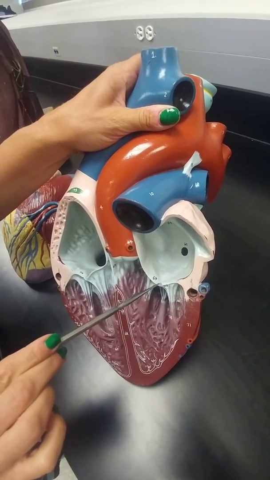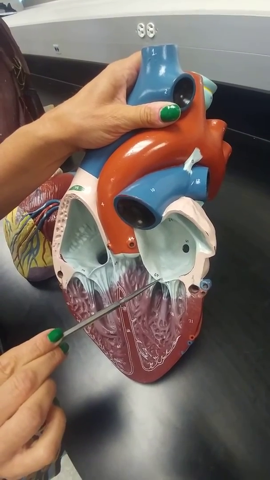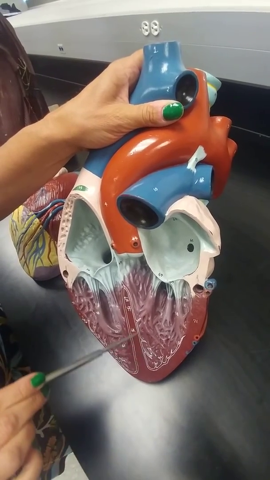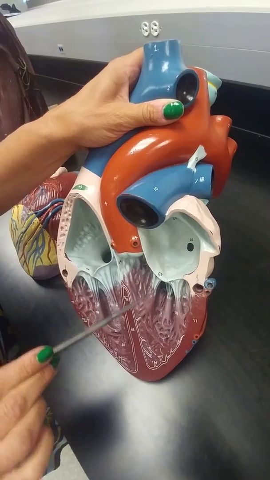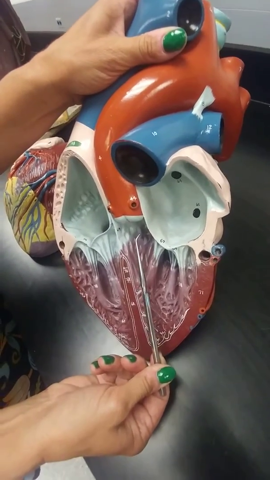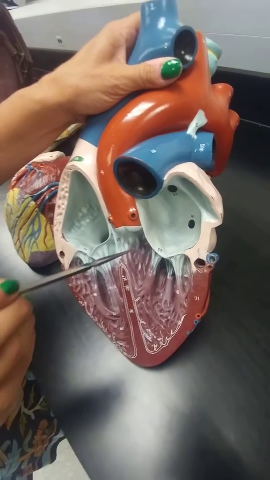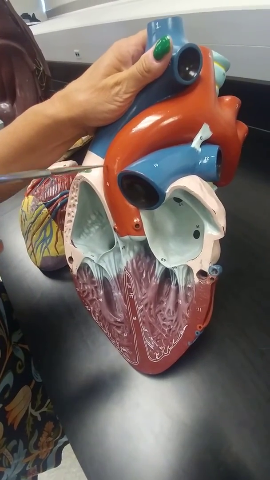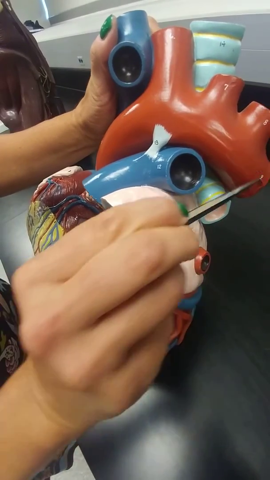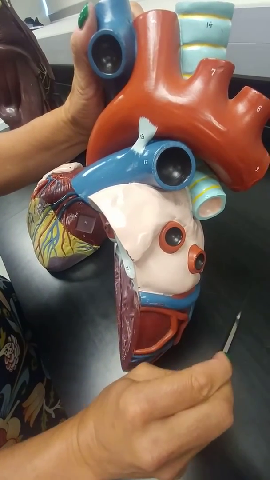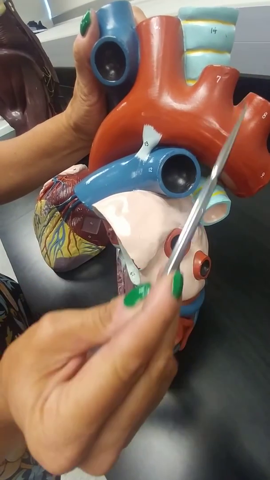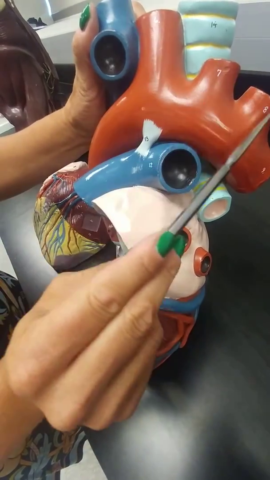It passes through this valve called the bicuspid valve, and then blood will enter into this chamber called the left ventricle. Blood is then pumped out of the left ventricle through this valve called the aortic valve. Then blood goes through the ascending aorta, the aortic arch, and then it will descend into the descending thoracic aorta or go up into the head via these large arteries.